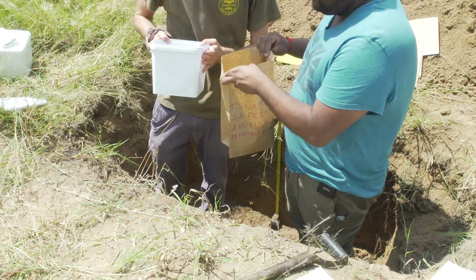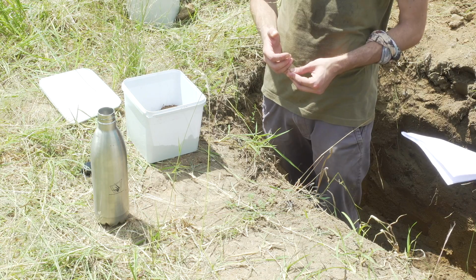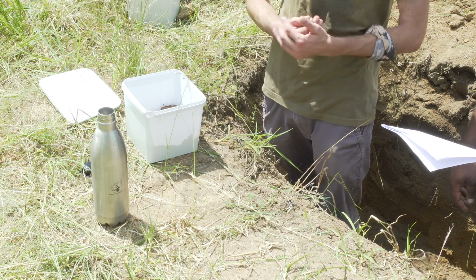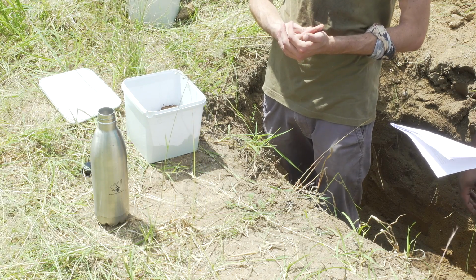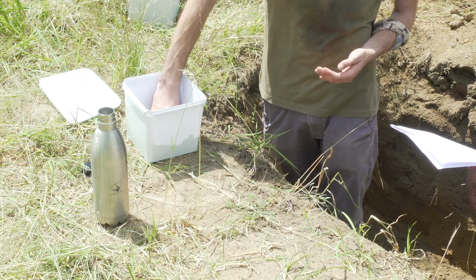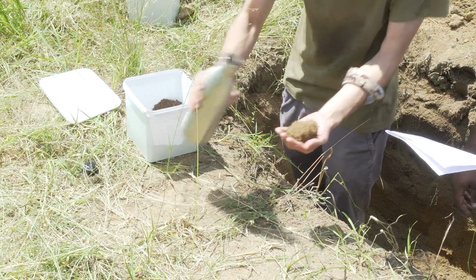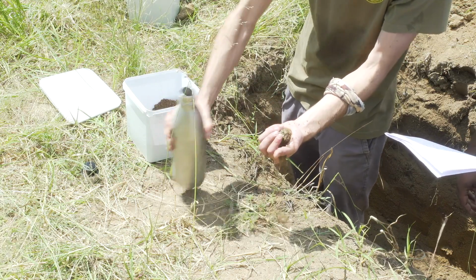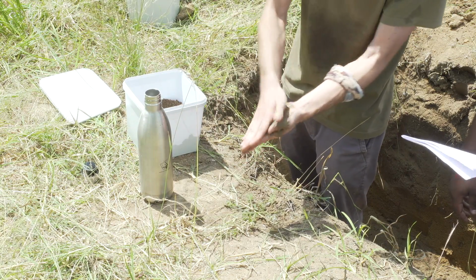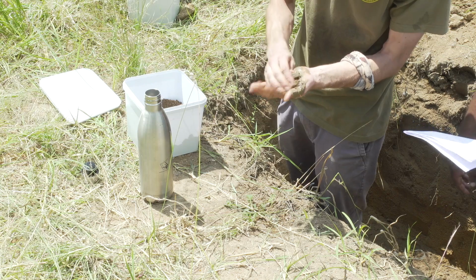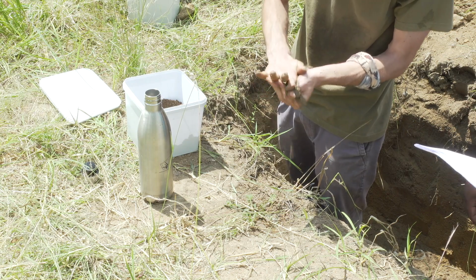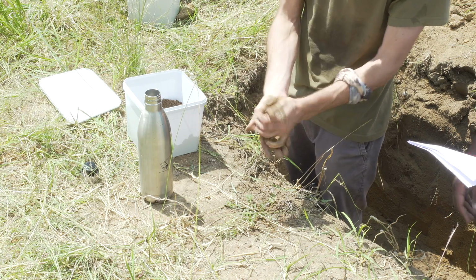Yeah, that's good. So now we're going to do our finger test for our soil. And this is a test you can do in the field to give you the texture of your soil. So I'll just take a sample and some water and begin. So while he's mixing that, the first thing he's going to try and do is make a ball, a coherent ball.